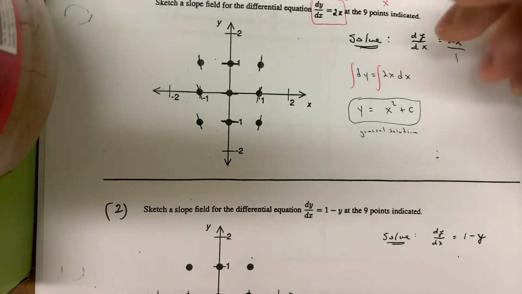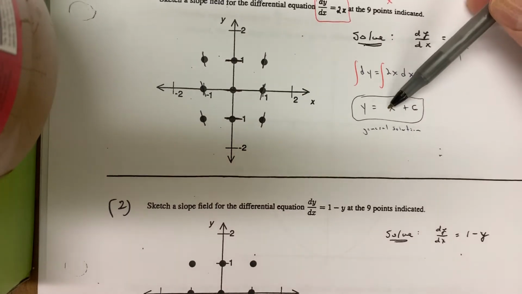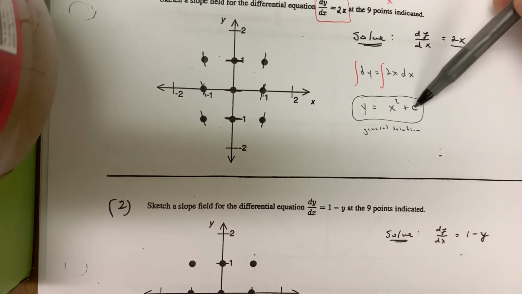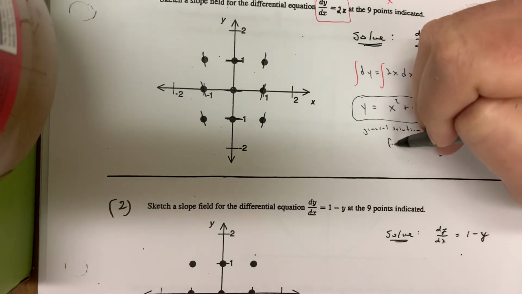All right, that's terrible. But anyway, depending on what C is equal to, this is just going to be y equals x squared, either shifted up or shifted down, or maybe not shifted at all if C is equal to 0. This is a family of parabolas.